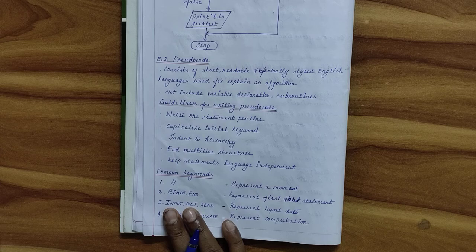Okay, when compared to an algorithm, it is always very simple. Okay, and also it is very short and always very formal. Okay, and here also we have to follow some guidelines.